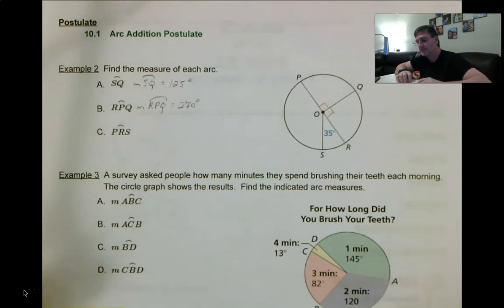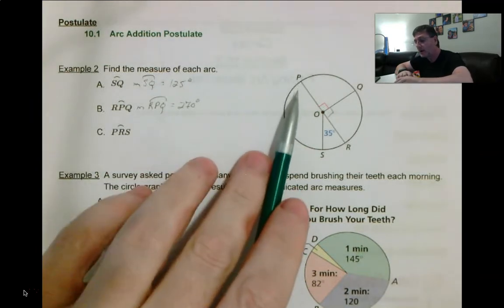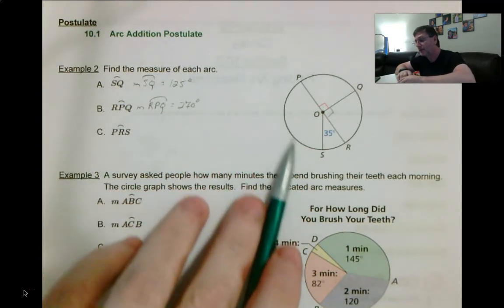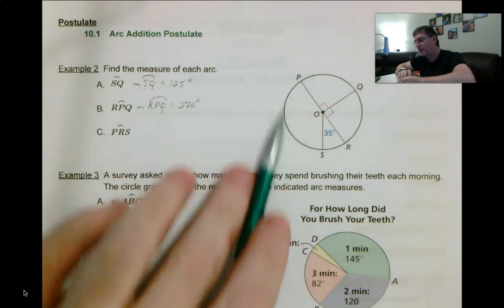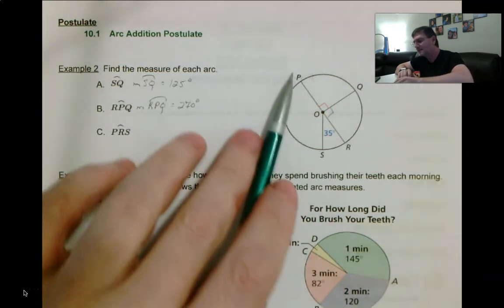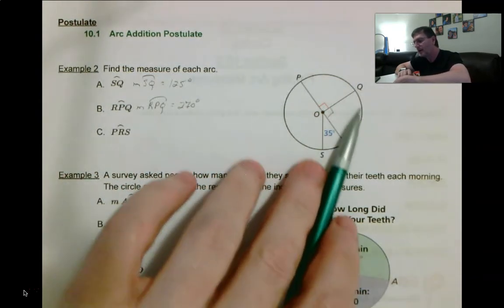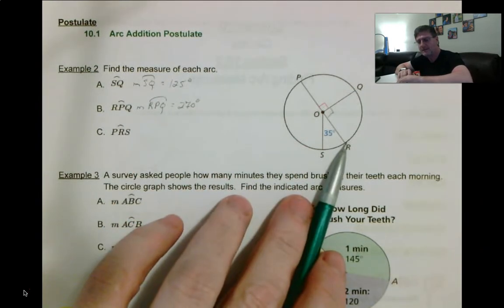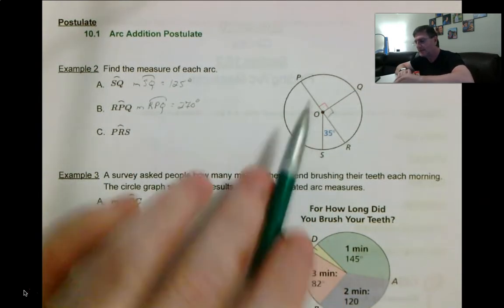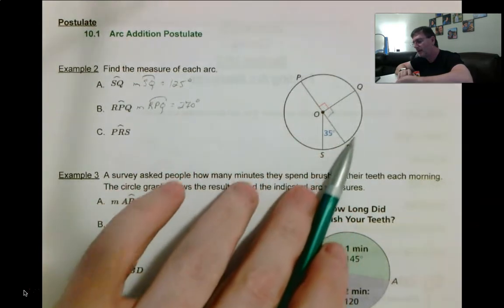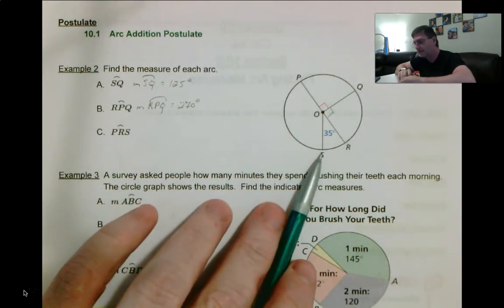270 degrees. Arc PRS. So again, if I go this way, counterclockwise, I go PR and then backwards to S, or if I go PR and then more than 360 to S, that doesn't work. So it's got to go PR and then S this way.